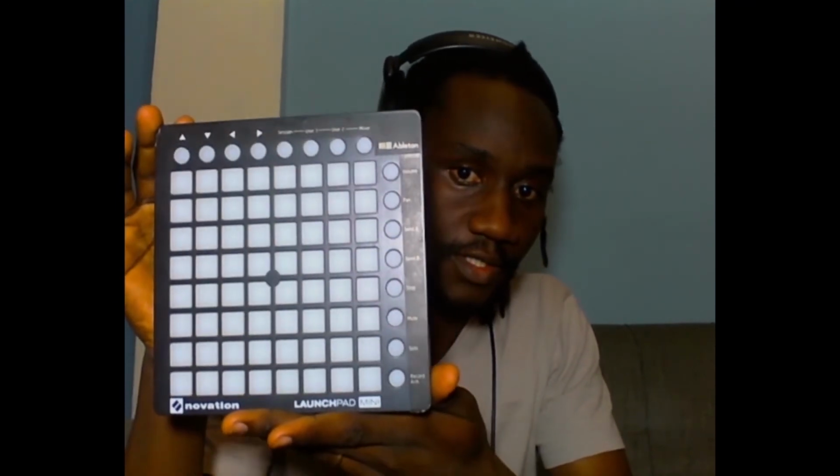On to piece number 2, the Launchpad Mini. This, ladies and gentlemen, and this is my opinion, I can go to battle with a person using an Ableton Push. The Launchpad Mini, this version came out a while ago.